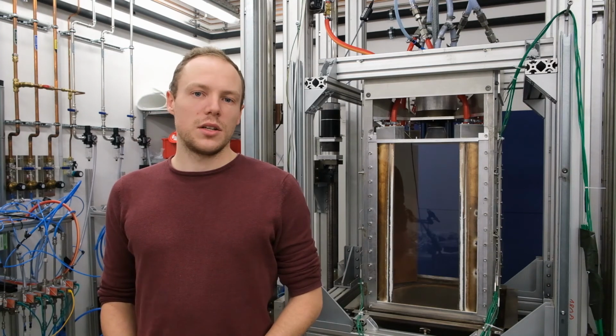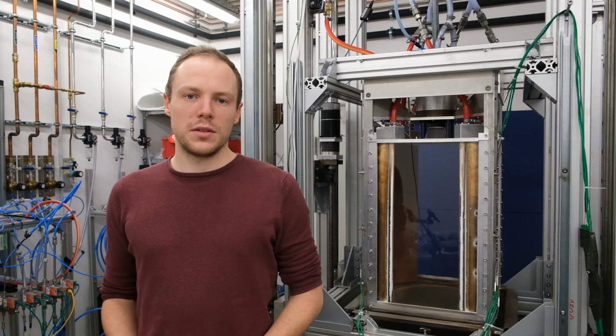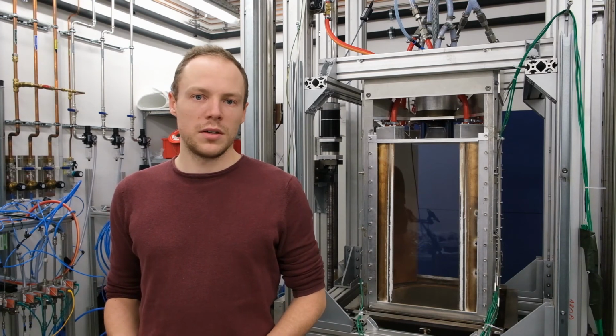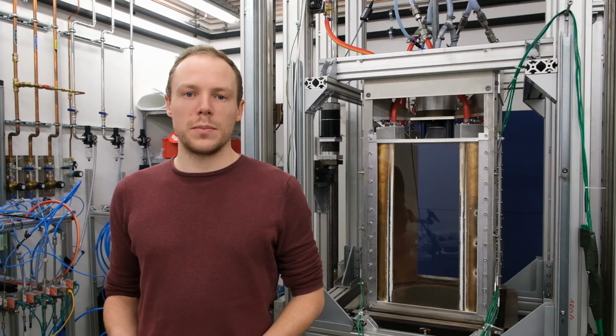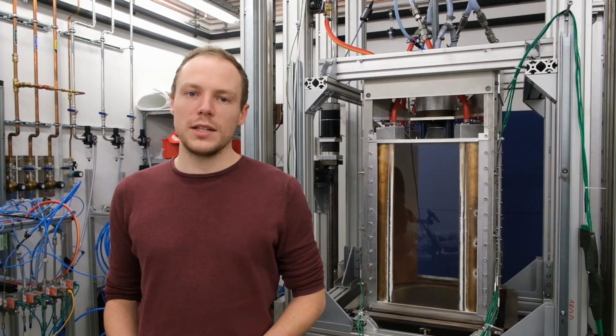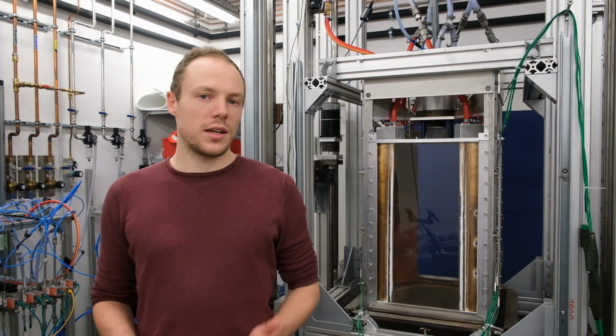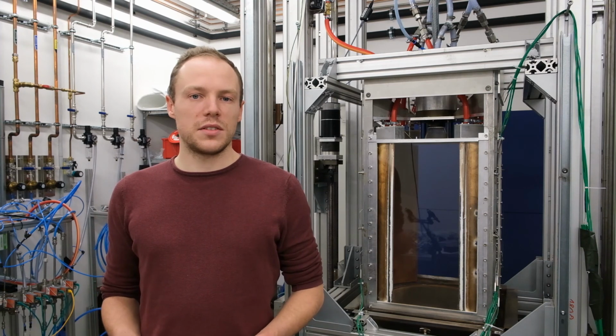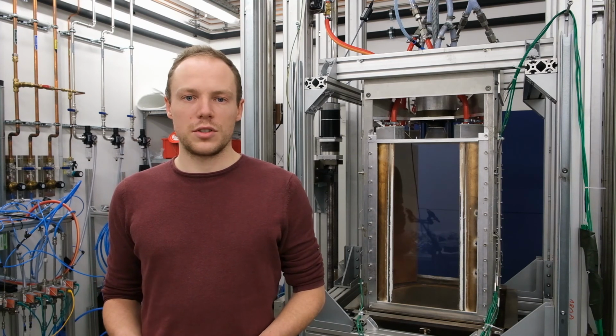All the data and knowledge we gained from this experiment is transferred to other subprojects like C2 and B3 as the basis for development of improved models and for validation data. Experiments like this are necessary to predict oxy-fuel combustion in future.